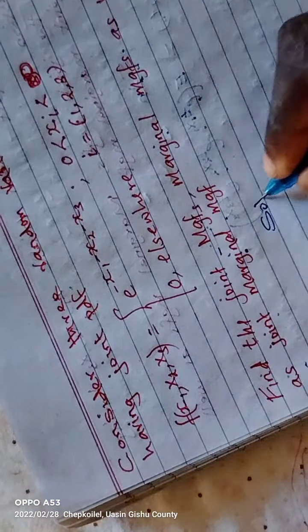So the MGF M(t1, t2, t3) is equal to the expectation of exponential t1 x1 multiplied with t2 x2 multiplied with t3 x3, because this is three random variables.